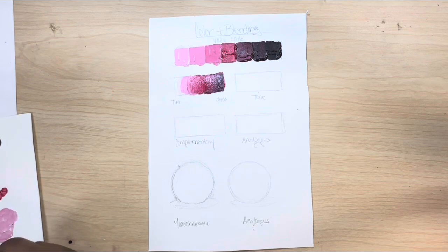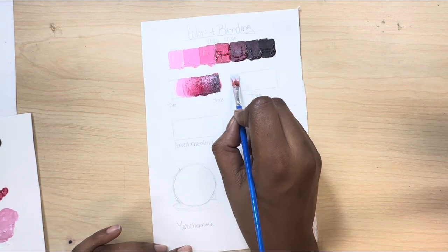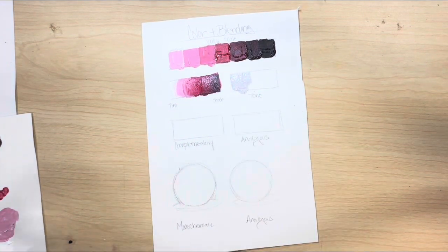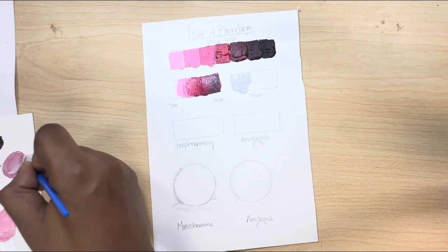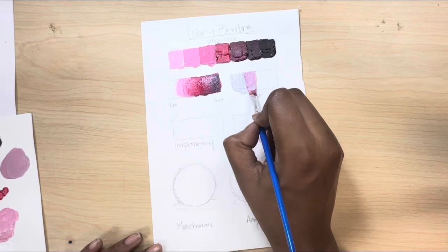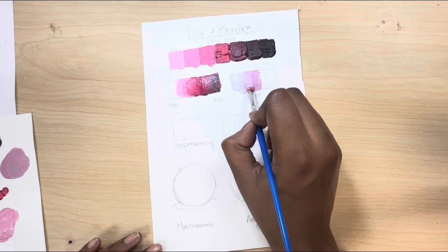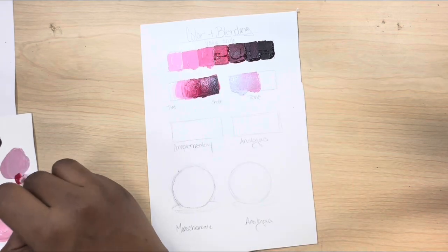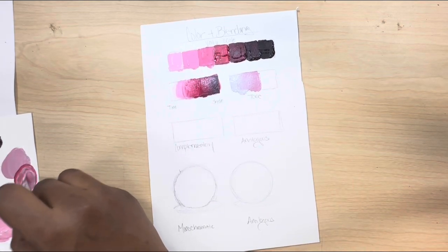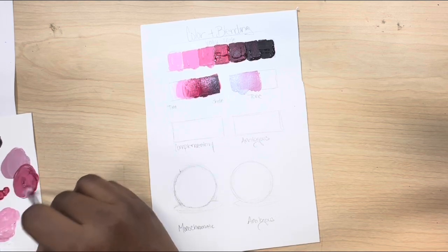The next section is creating tones using the color red and mixing it with gray. So again, I start by mixing a light gray and I'll put a little bit of red into it towards the middle and I'll blend those two values together. And I just keep doing that, making sure I'm blending back and forth and adding a little more red as I get further down my value scale.